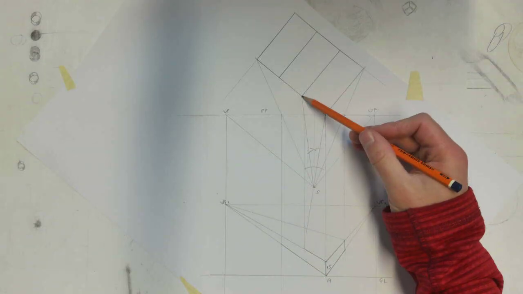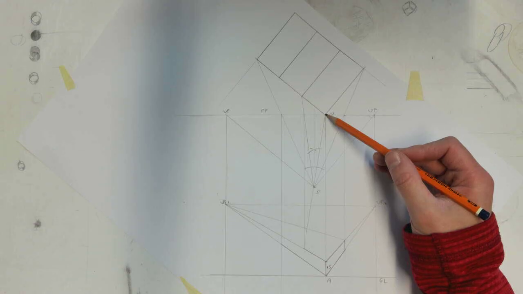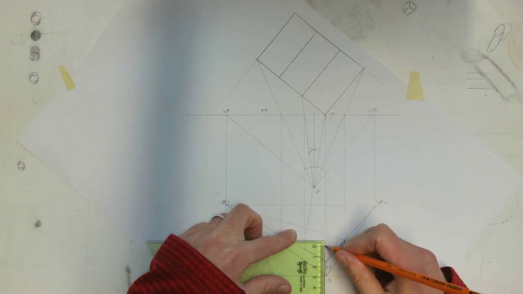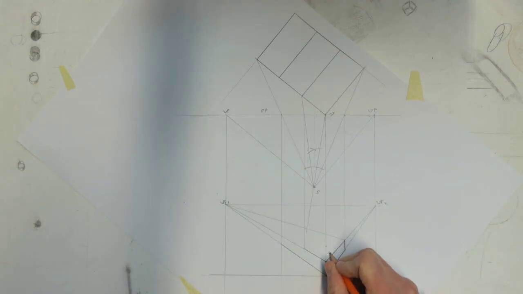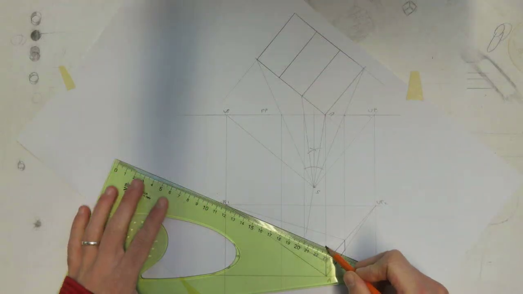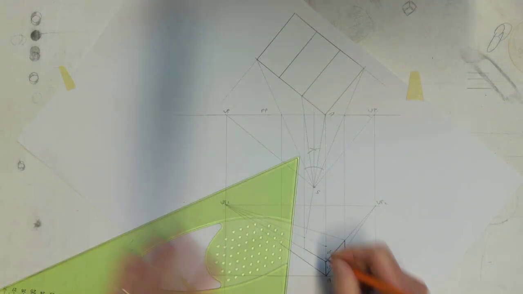Now we know that point is not touching the picture plane. So what I need to do is take it back to touch the picture plane, and I can take my true height, which is going to be 30, so 15 and 15 there. And where I join it back to my vanishing point, because it disappears off there, I now have the height of that step.